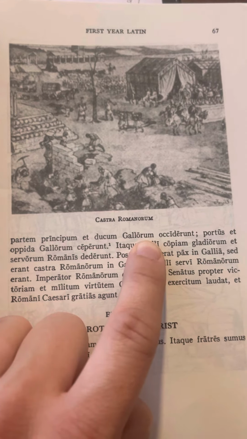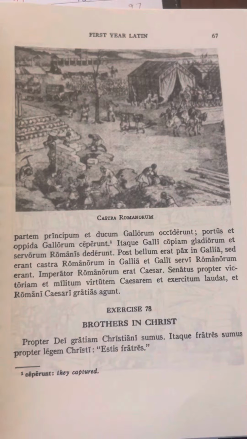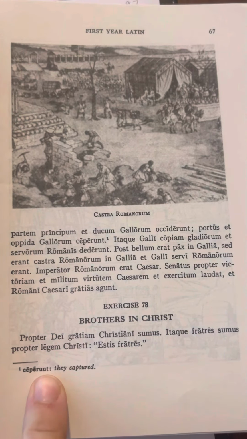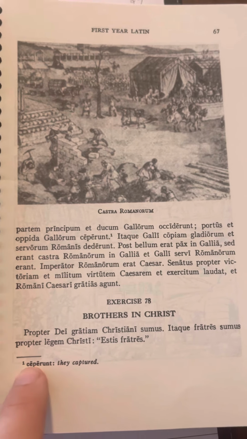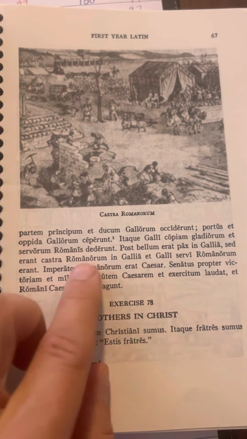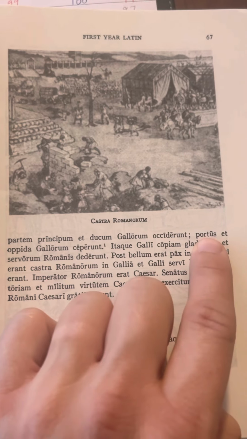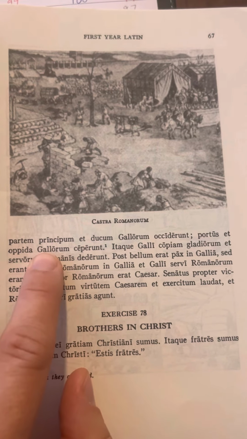Portus et oppida Gallorum ceperunt. Ceperunt is a new verb. It comes from capio, which we'll learn later, but ceperunt is the past tense. They captured. So they captured the ports and the cities of the Gauls.